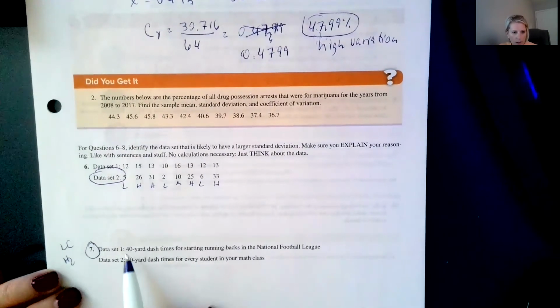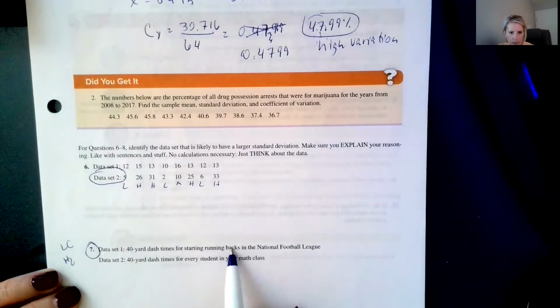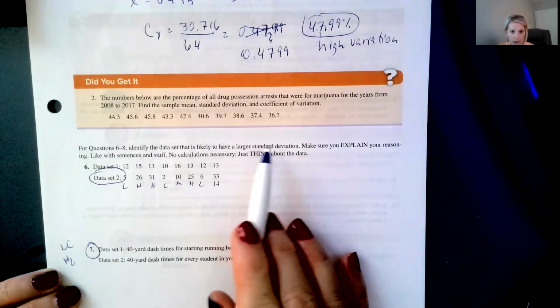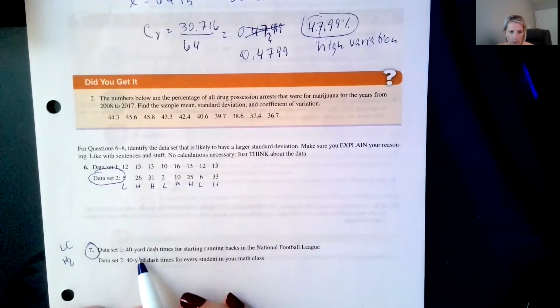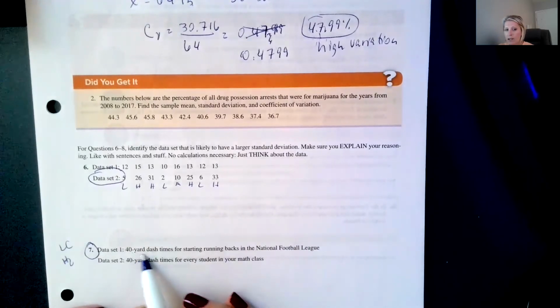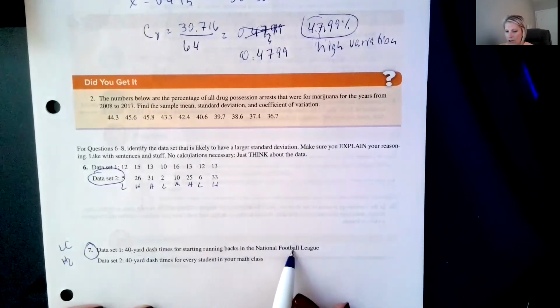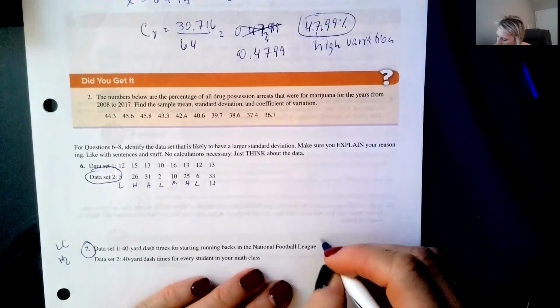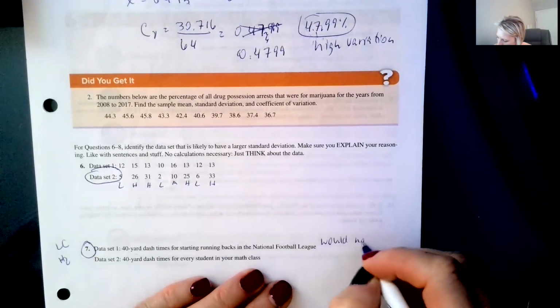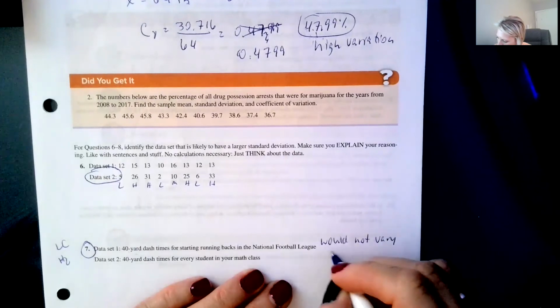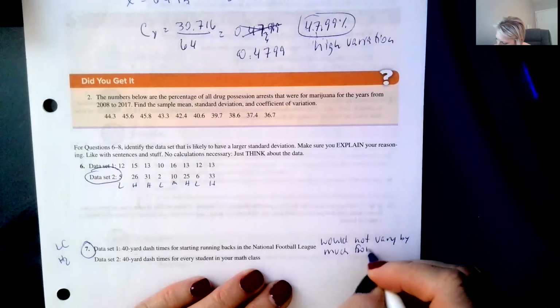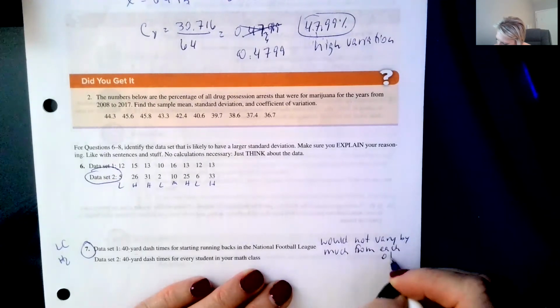Number 7, data set 1 says 40-yard dash times for starting running backs in the National Football League, and data set 2 is 40-yard dash times for every student in your math class. Which would have a larger standard deviation? Well, I think we would be safe to say that running backs in the NFL would be similar to each other, so they would not vary by much from each other.